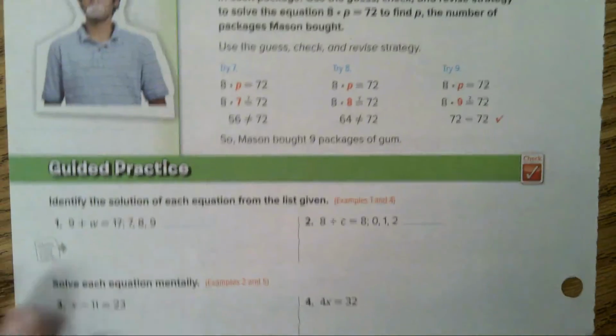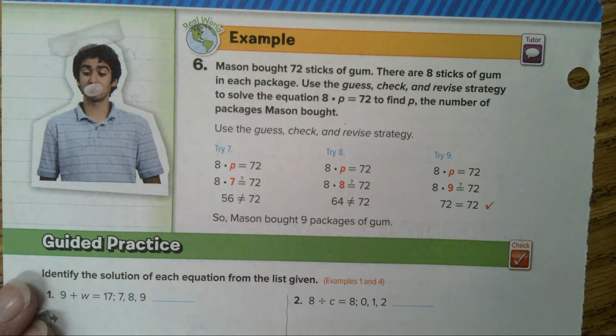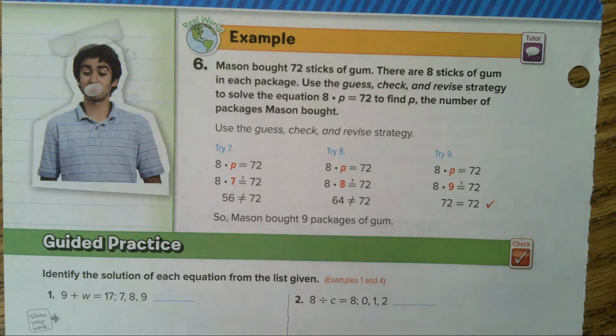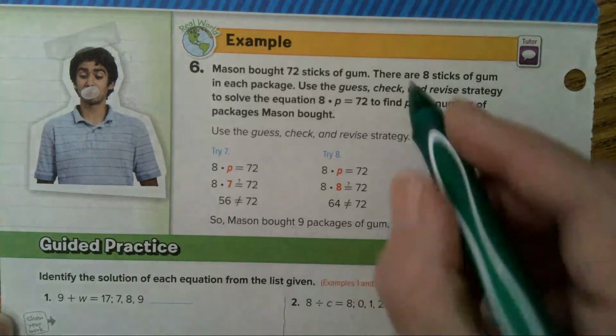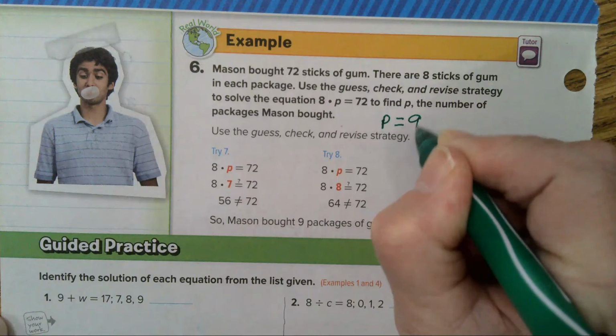In this example, we have a word problem. Mason bought 72 sticks of gum. There are 8 sticks of gum in each package. Use the guess, check, and revise strategy to solve the equation 8 times P equals 72 to find P, which is the number of packages Mason bought. Well, how many packages of gum did he buy? Kids, you probably know 8 times what is 72? Yes, P equals 9. Any questions?